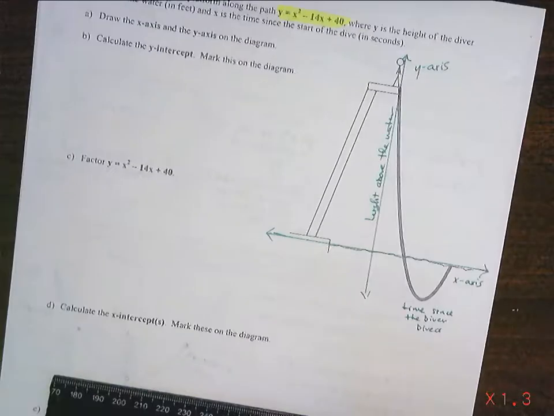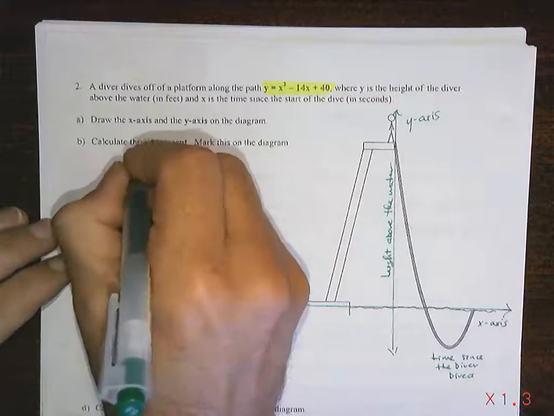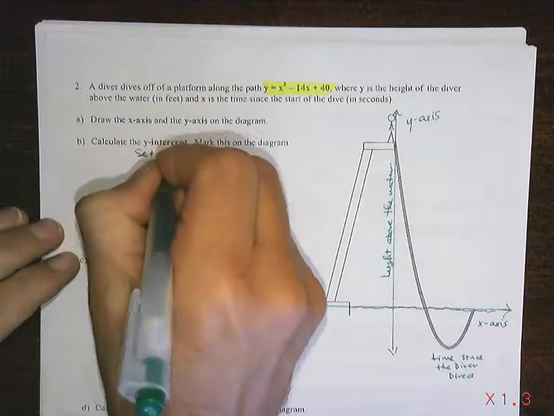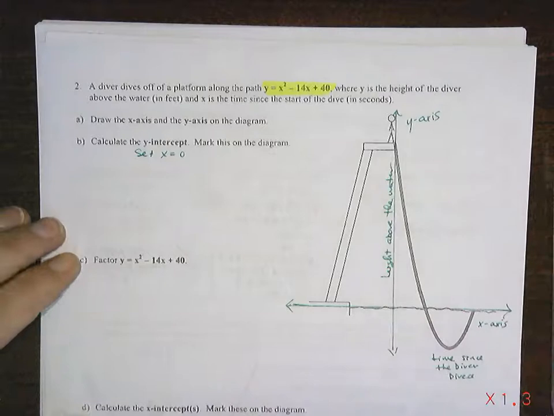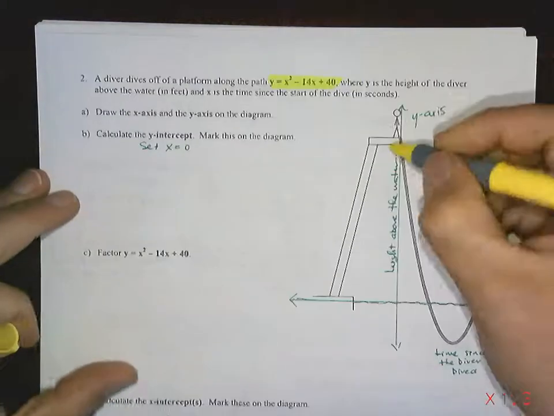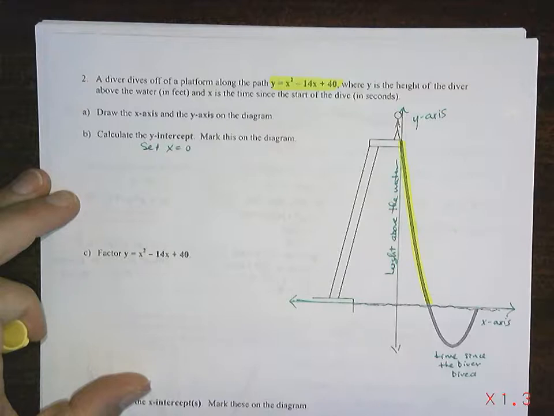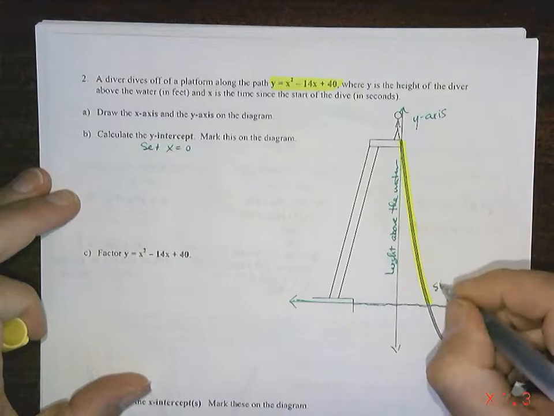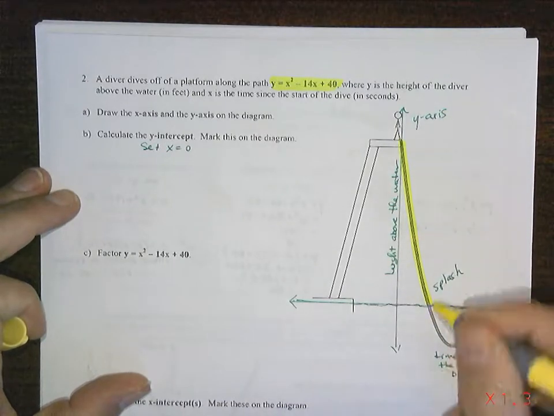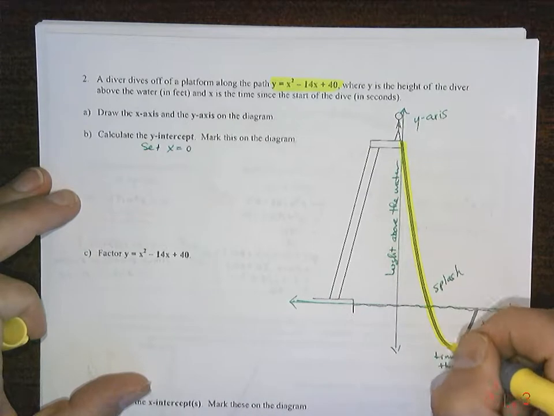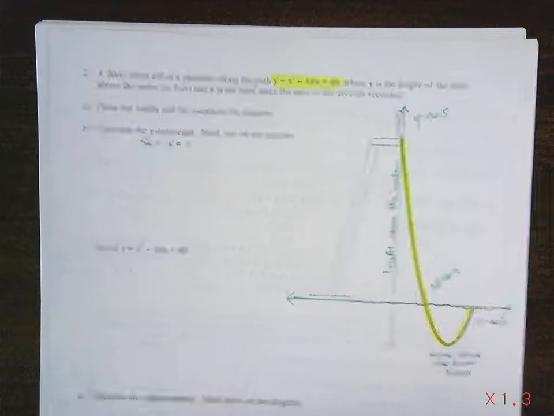Yay! Okay, so calculate the y-intercept. So set x equals to 0. The equation that they're giving me for the dive, this is the actual dive. He's going to go whee, splash. He's going to go underwater. Glug, glug, glug. He's going to come back up and breathe. Okay? So that's what's happening here.